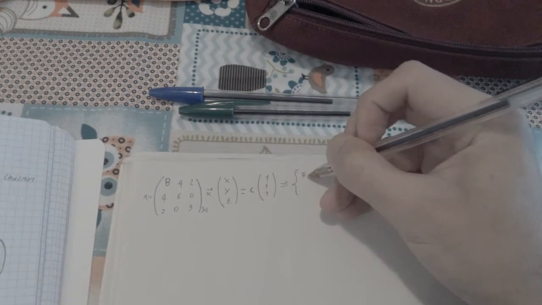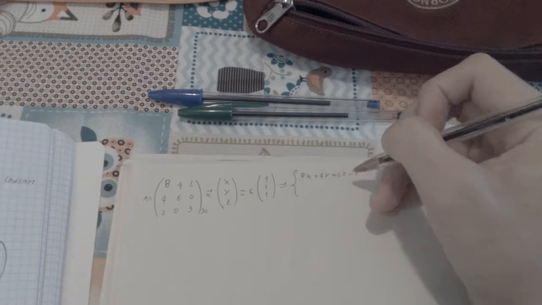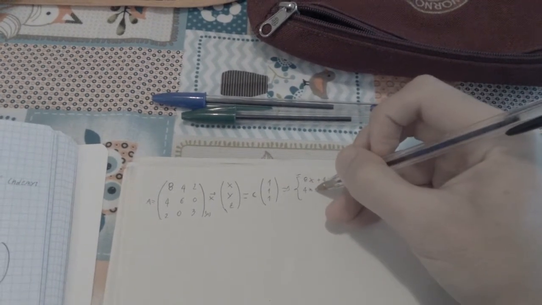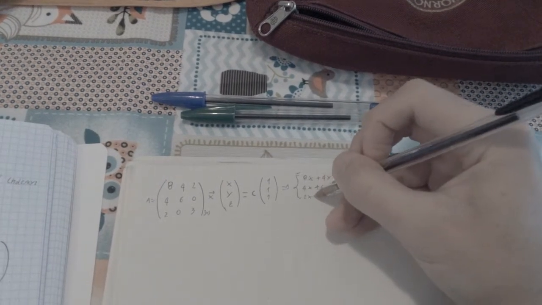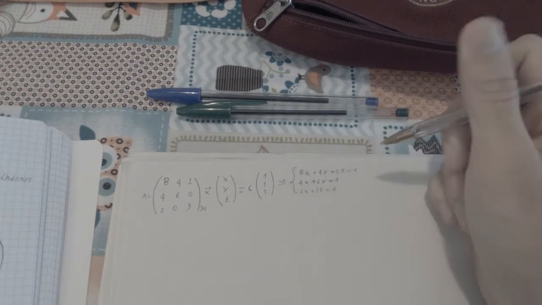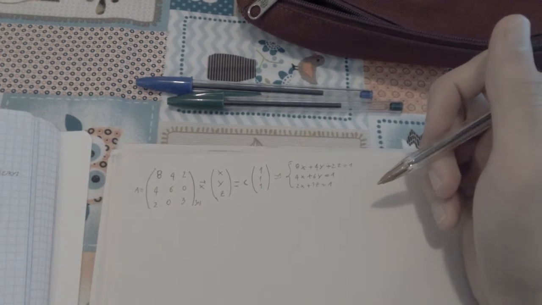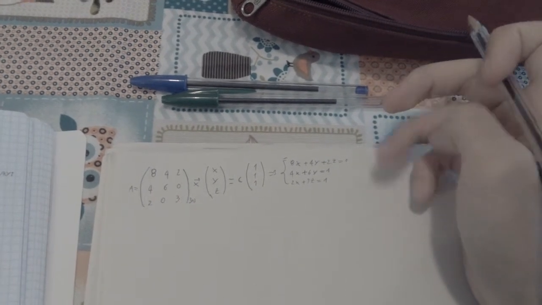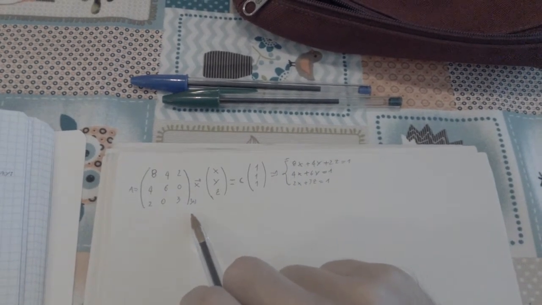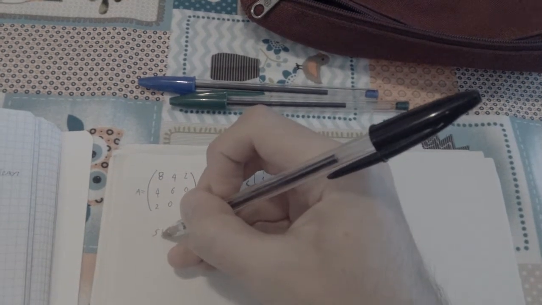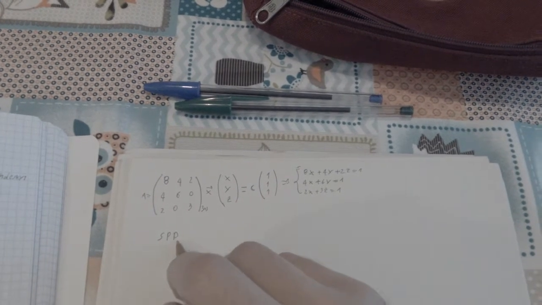So basically 8x plus 4y plus 2z equal to 1, 4x plus 6y equal to 1, 2x plus 3z equal to 1. There we go. This is our linear system of equations. So the very first thing that we're gonna have to do here is to check whether A is an SPD, a symmetric positive definite matrix.